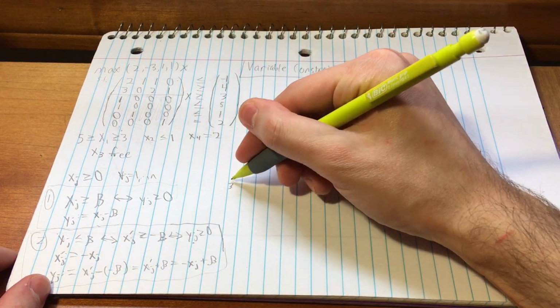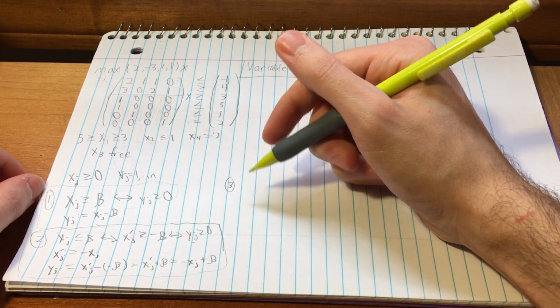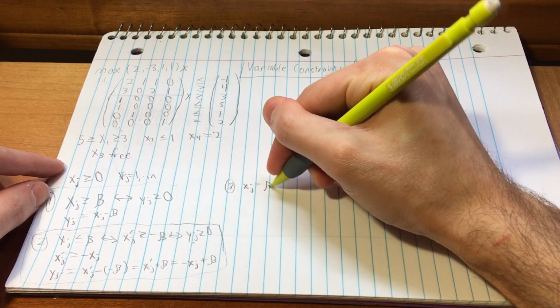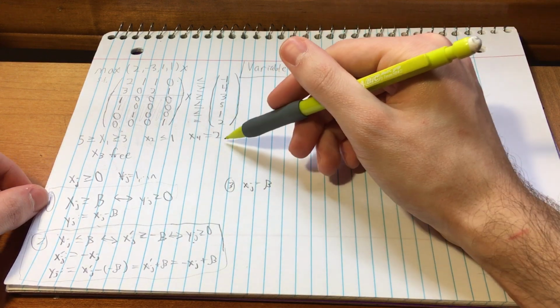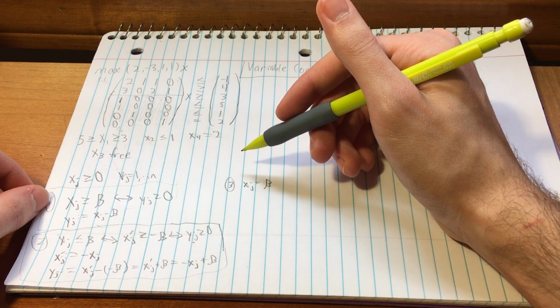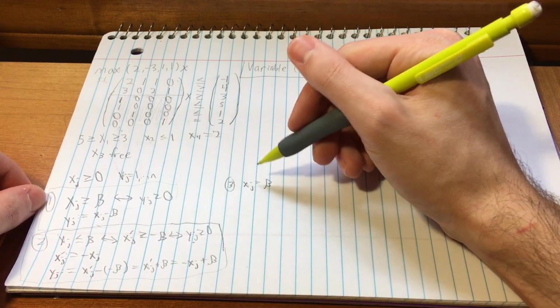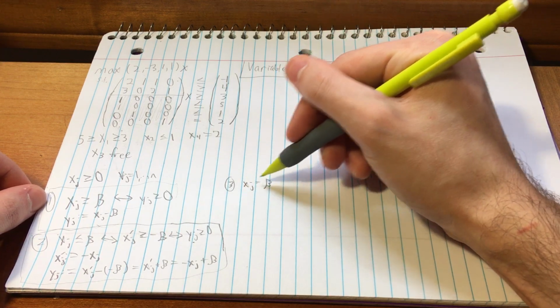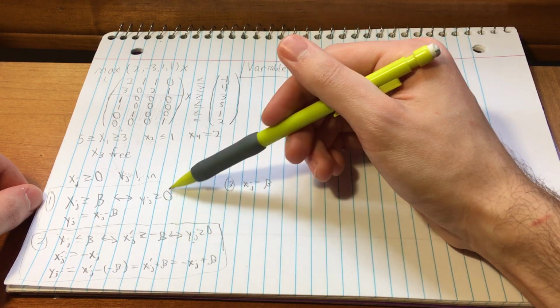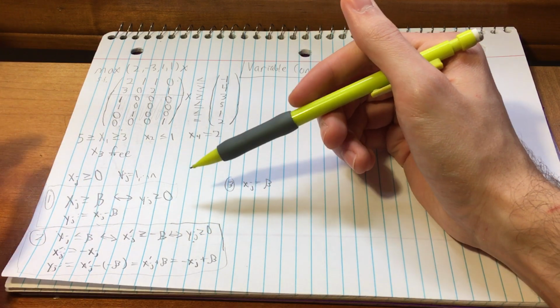There's two more possibilities. What if you have xj equals beta? So for example, up above here we have x4 equals 2. There's a couple ways to view this. On the one hand, you can view this as that means it's both simultaneously less than or equal to beta and greater than or equal to beta, and then you would be in both of these cases simultaneously, and you'd have to do some work.